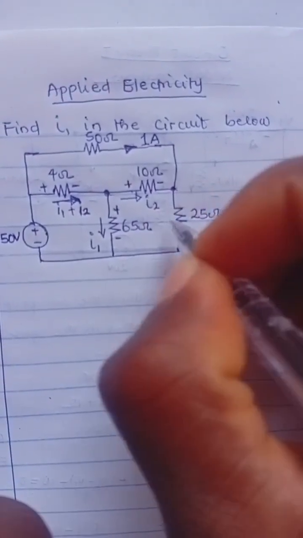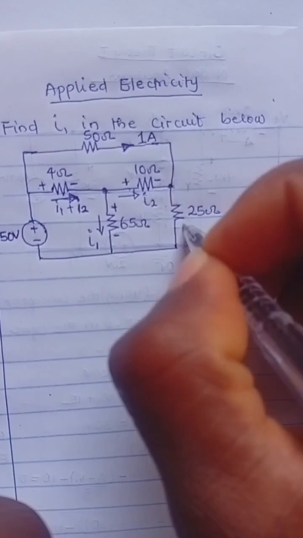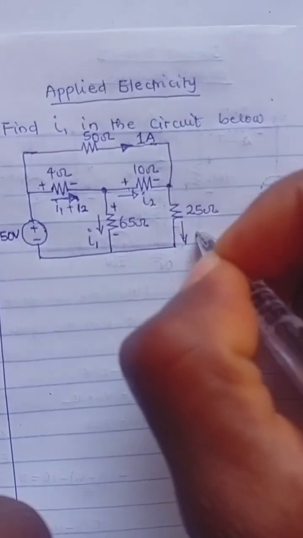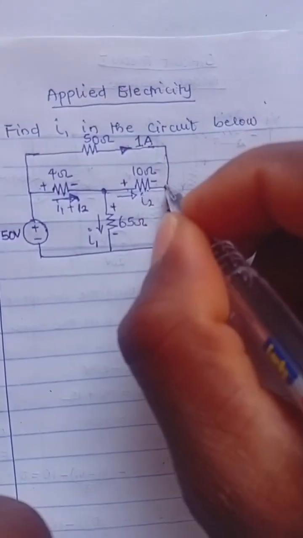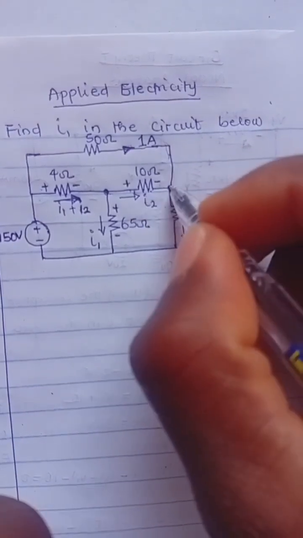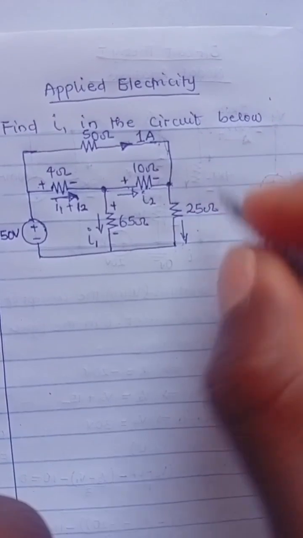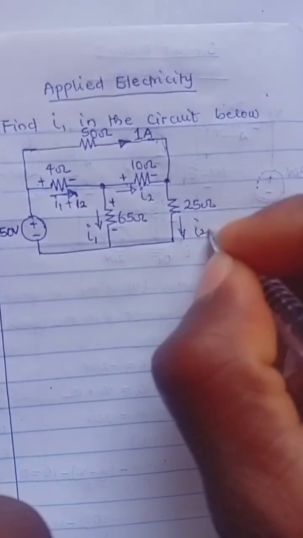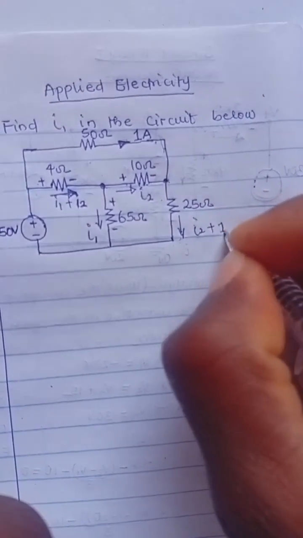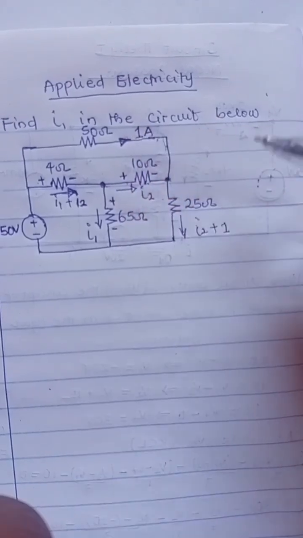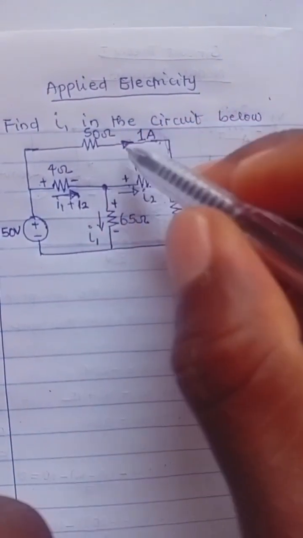So from here, what will be the current in this direction? This current would be the sum of these two currents. By Kirchhoff's current law, the sum of current entering the node is equal to the sum of current leaving. Therefore what is leaving is the sum of the two currents entering, which is I2 plus 1 ampere, because 1 ampere is what was quoted in the question that enters this node.